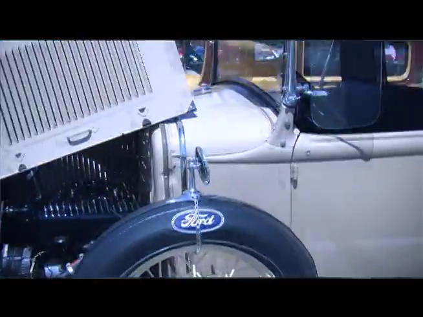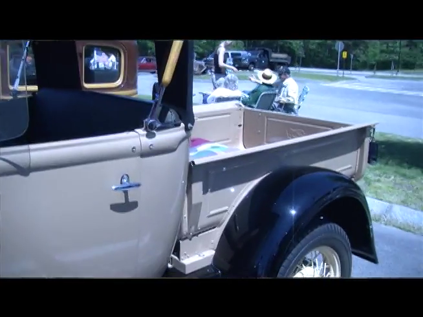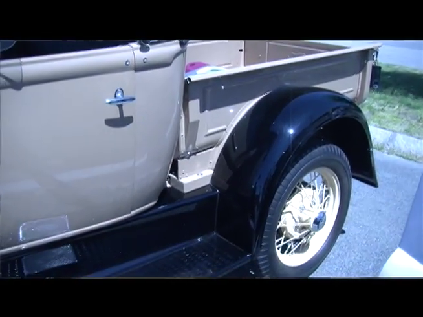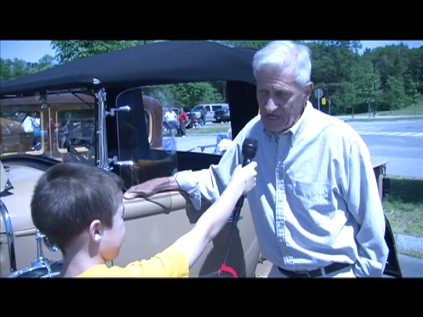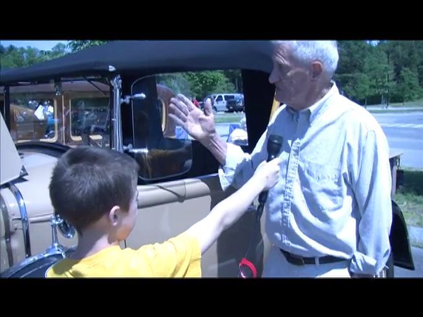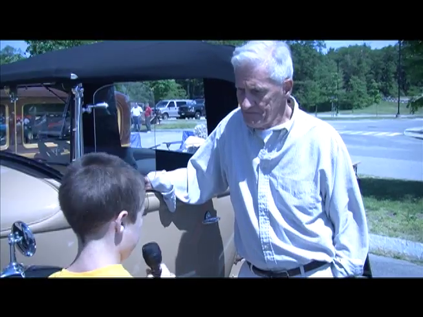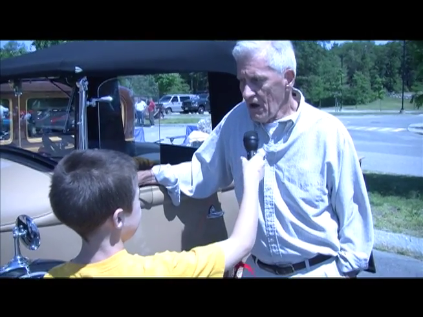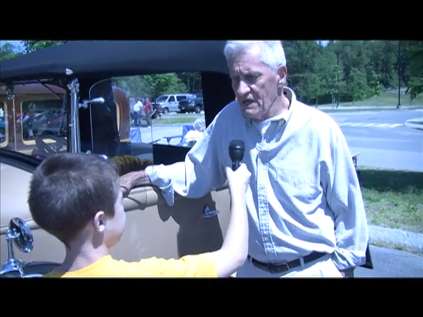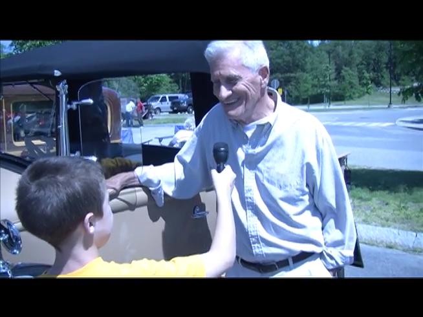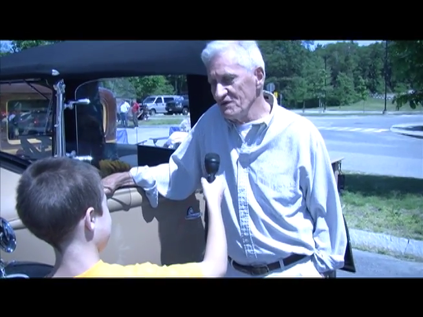How do you keep it looking new? Well, I have a barn, and I keep it in the barn, and I won't take it out on a rainy day because there's no side curtains, so you get kind of wet, you know. Can it go fast? Yeah, it doesn't mess up my hair, so it doesn't go that fast. It does about 45 or 50.